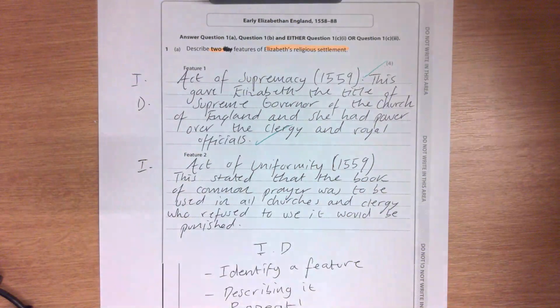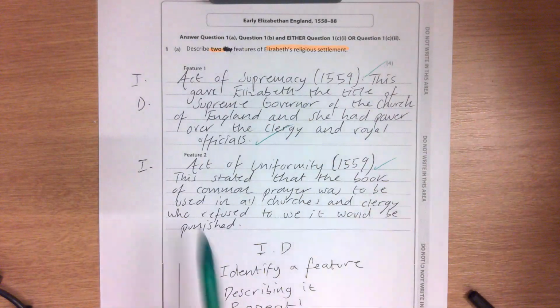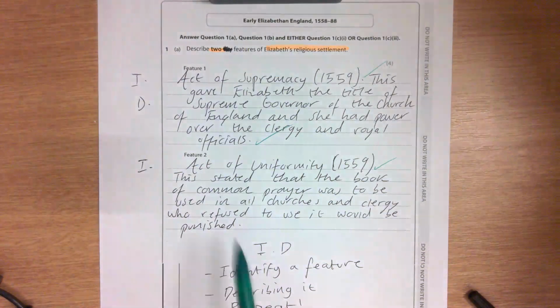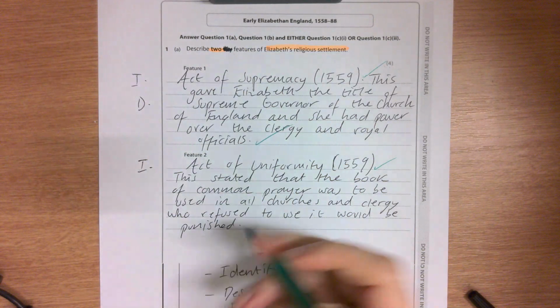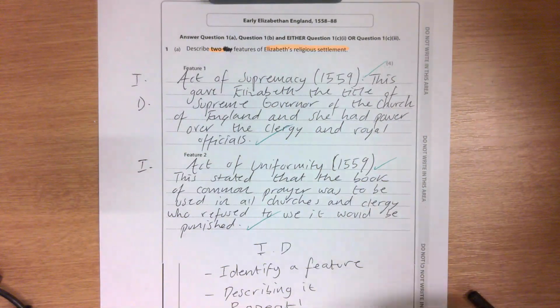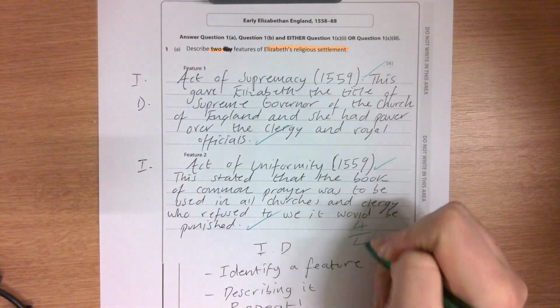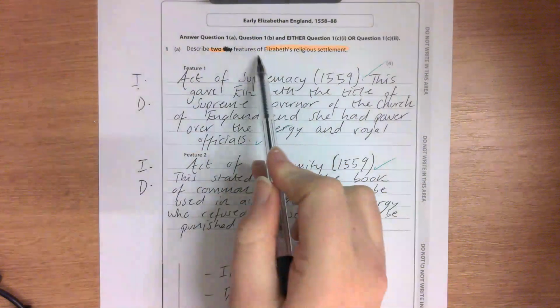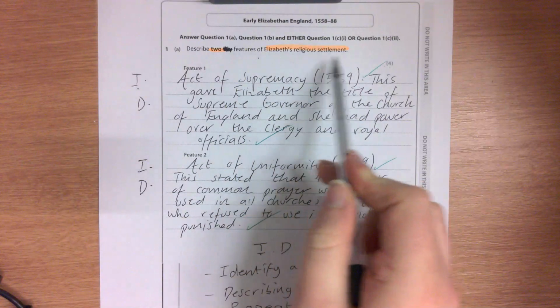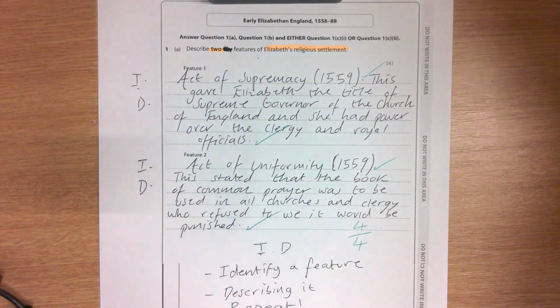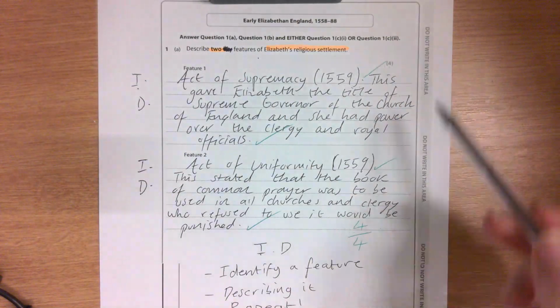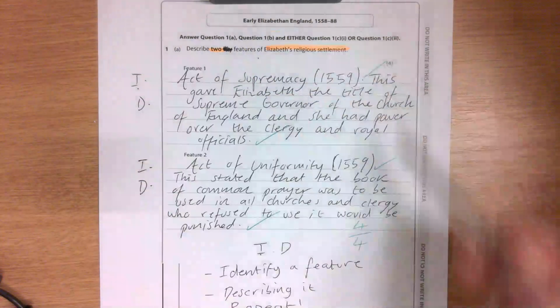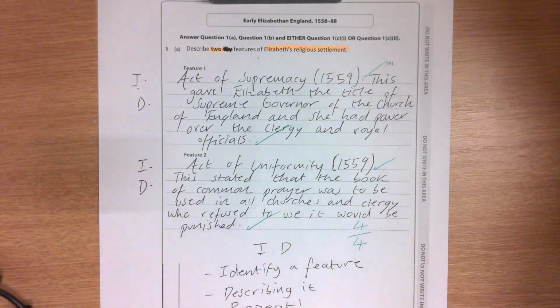So again, if I was examining this, lovely, identified it, can they now explain to me, describe to me what the key feature is? Yes, they can. So this person, me, would get 4 out of 4. Well done, Miss Lewis. So all you need to do for this question is show me your ID. Identify 2 features of whatever it's asking you for, and then describe each of those features. You don't need to fill any more, don't overdo it essentially. That will get you 4 out of 4.